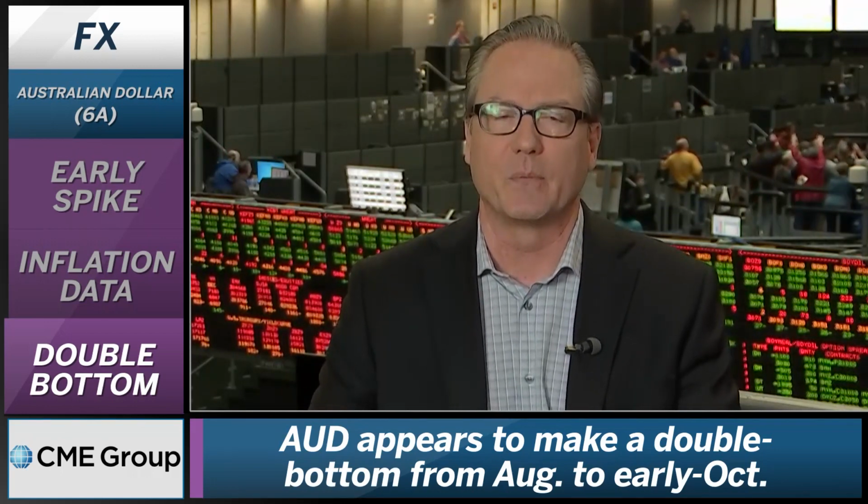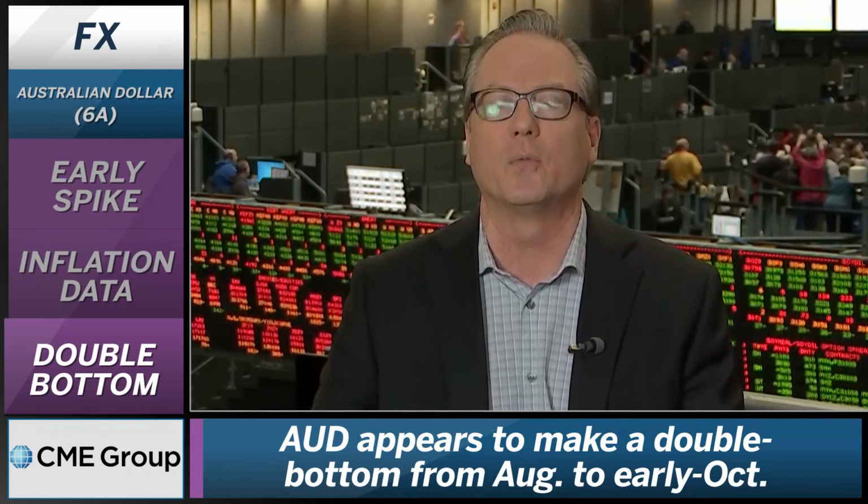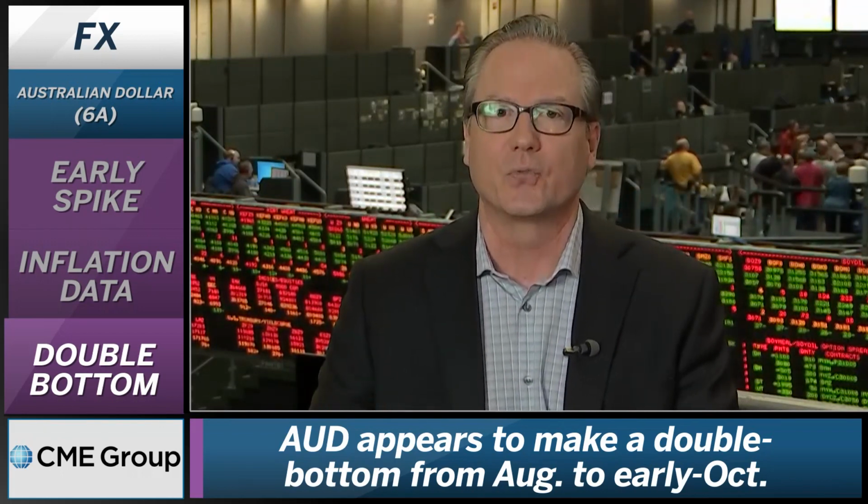So if you look at it from a technical standpoint, there could be some more resilience for the Australian dollar moving forward, even though we saw the reversal today. The trend in place right now off of this double bottom appears to be higher.